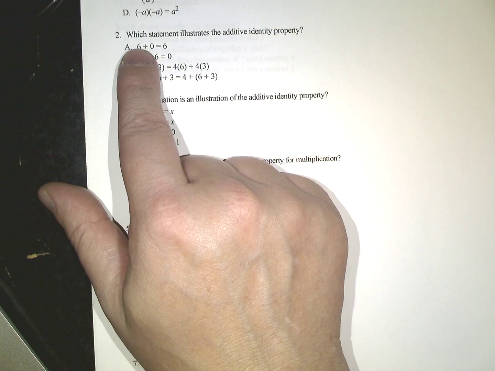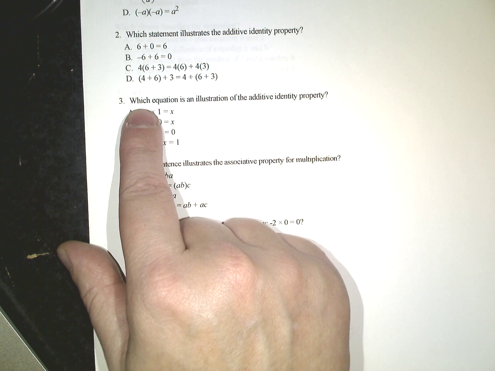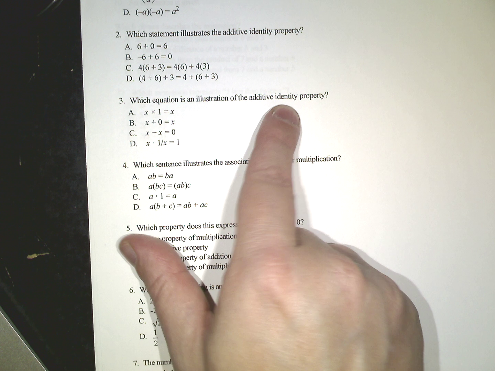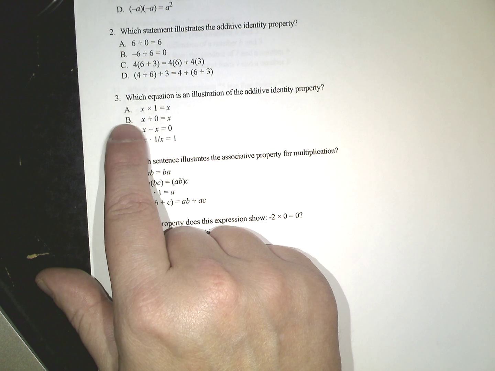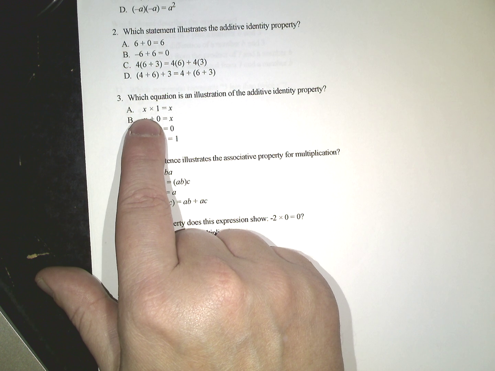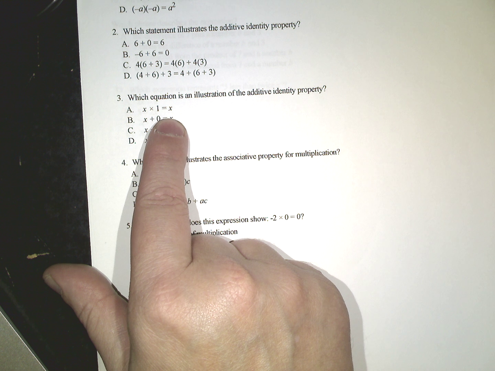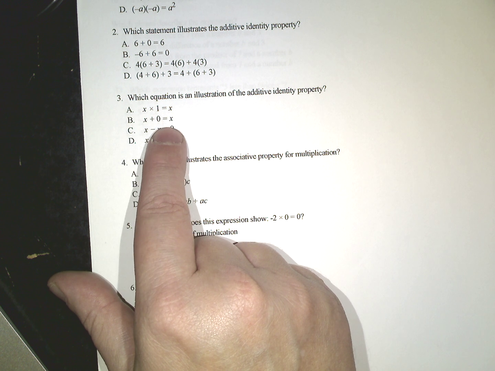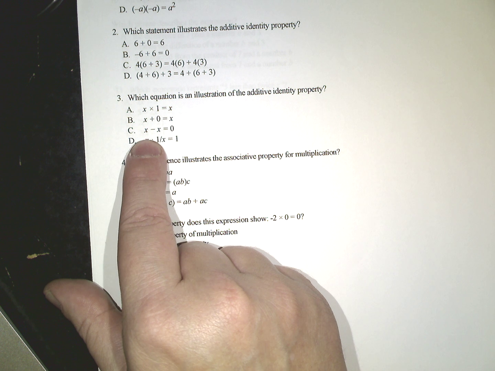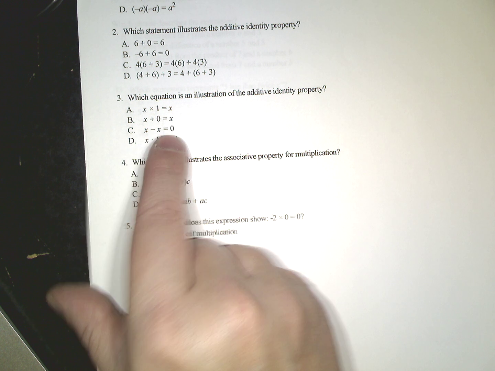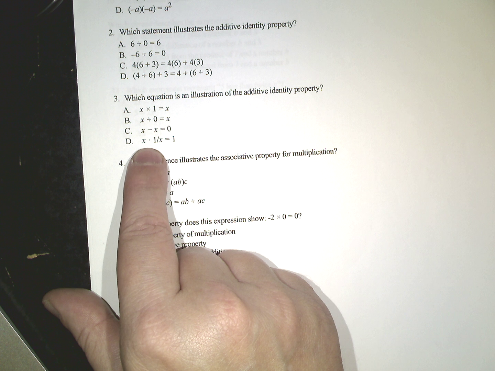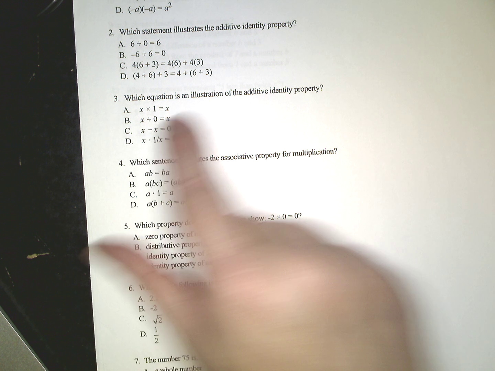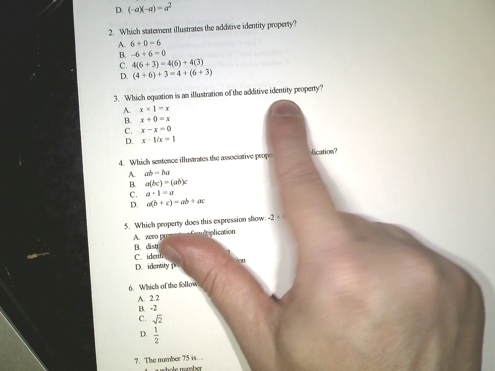3. Which equation is an illustration of the additive identity property? A, x times 1 equals x. B, x plus 0 equals x. C, x minus x equals 0. Or D, x times 1 over x is equal to 1. Additive identity property.